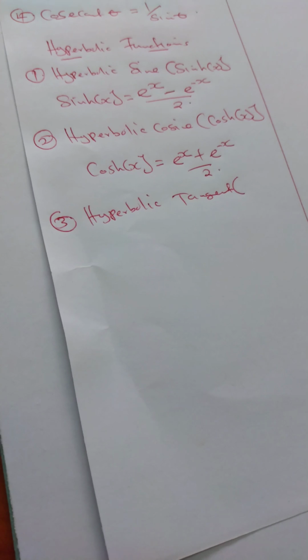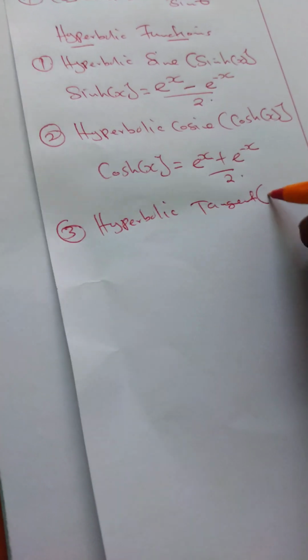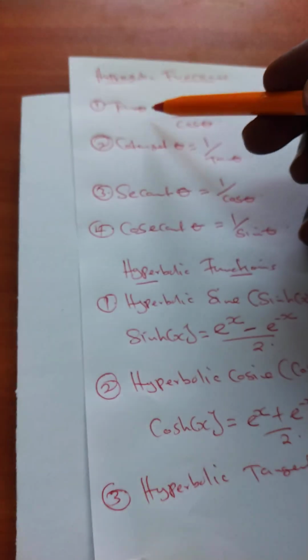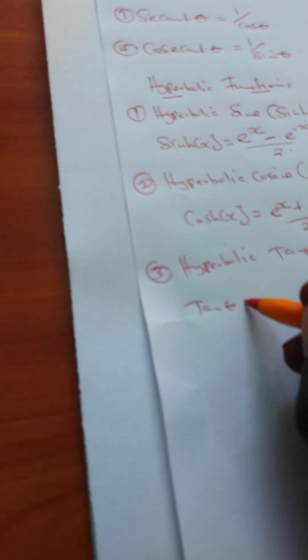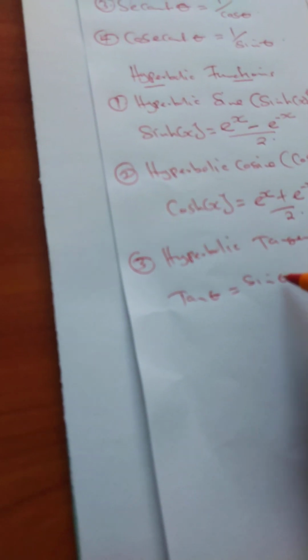The hyperbolic tangent is usually abbreviated as tanh of x. From the trigonometry, we say tan theta is equal to sine theta all over cos theta.